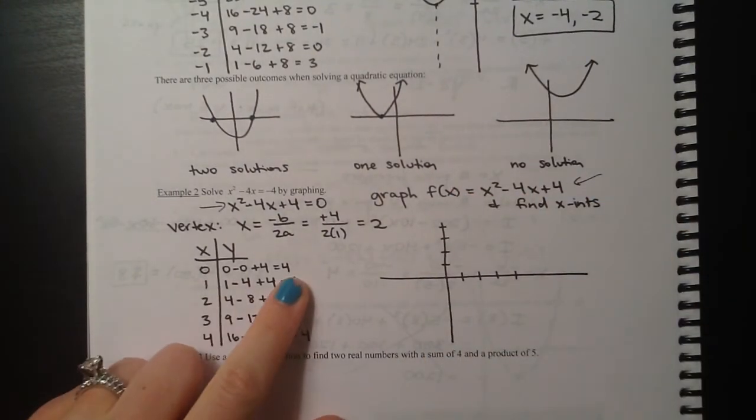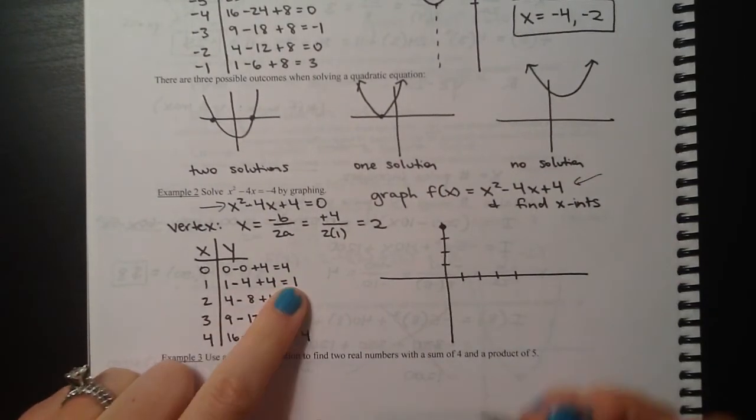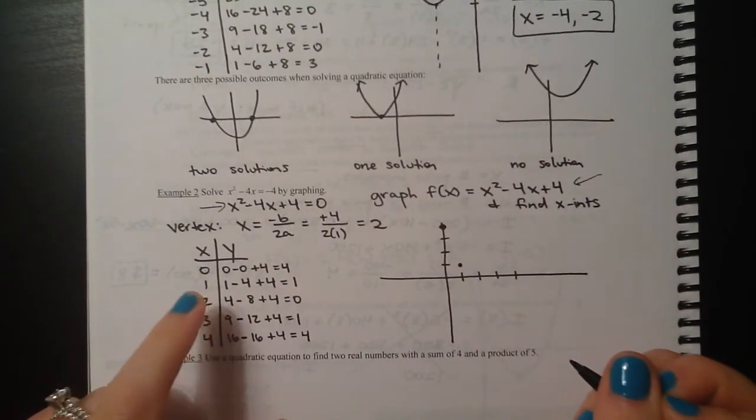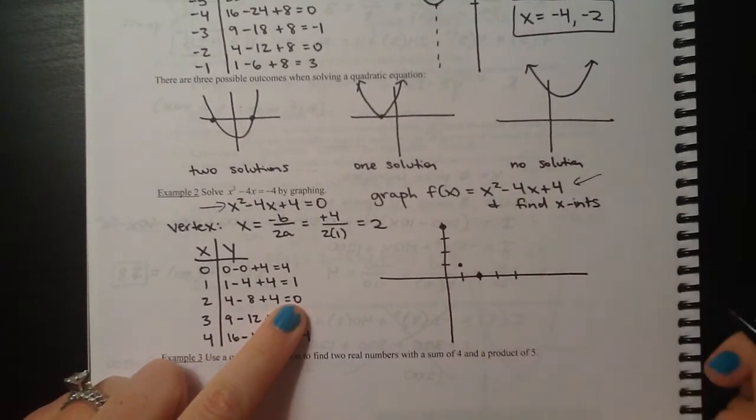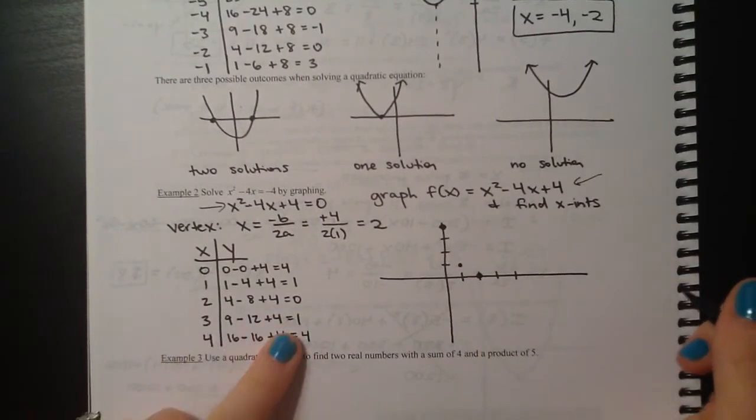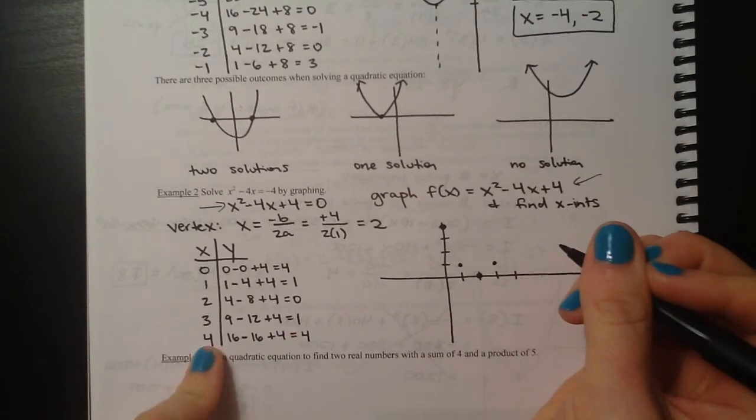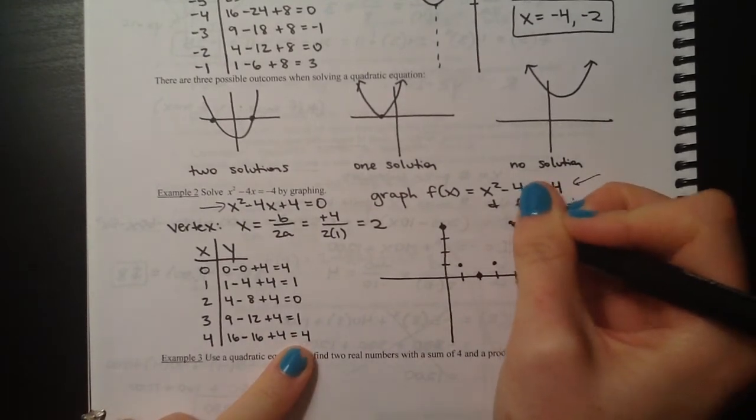Okay, so start with the point (0, 4). That's actually my y-intercept, if we were looking for it. (1, 1) would be right here. (2, 0), that's right on the x-axis. That's one of my x-intercepts. (3, 1) would be the next point. And then (4, 4) would be the last point that we have on our graph.